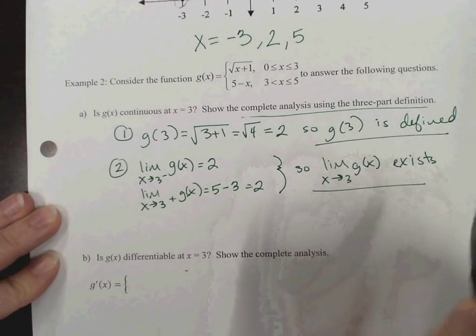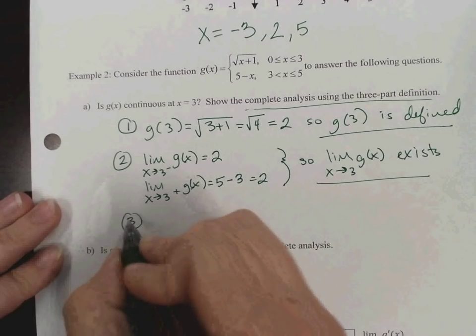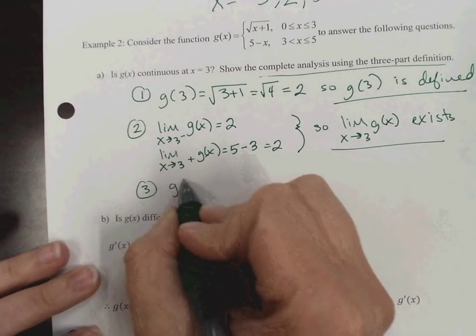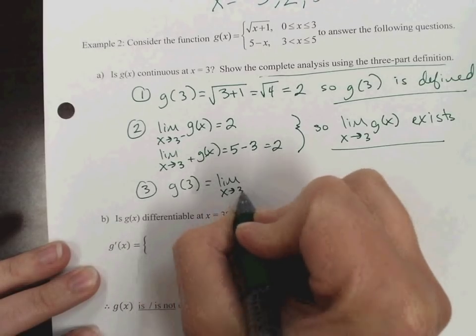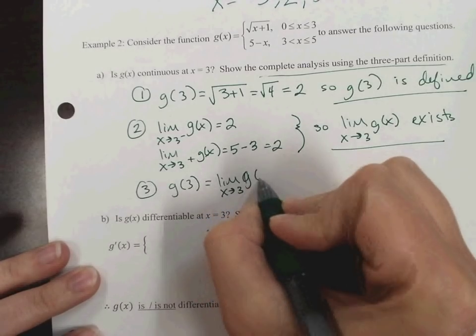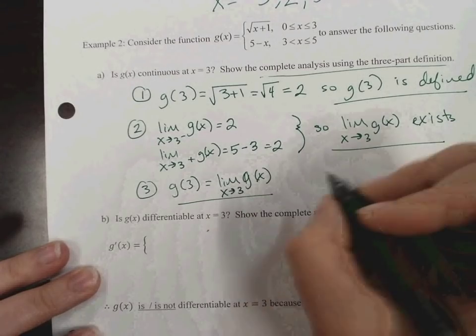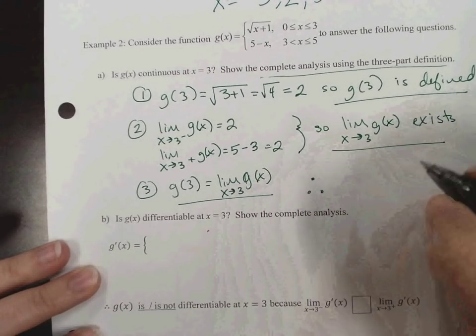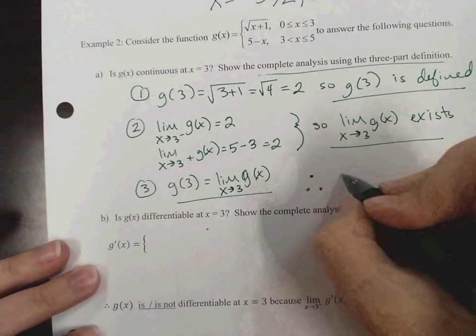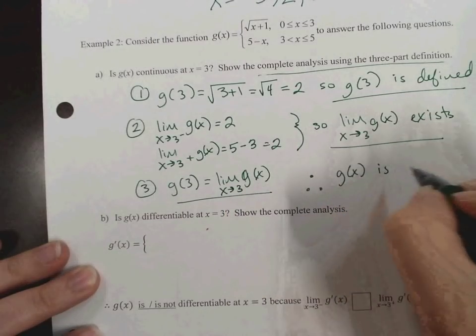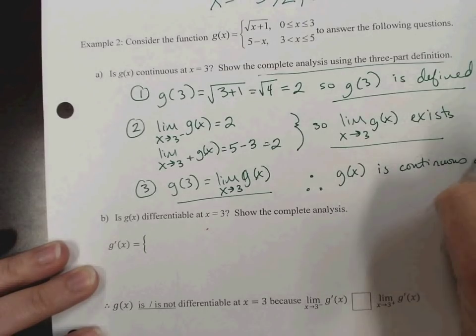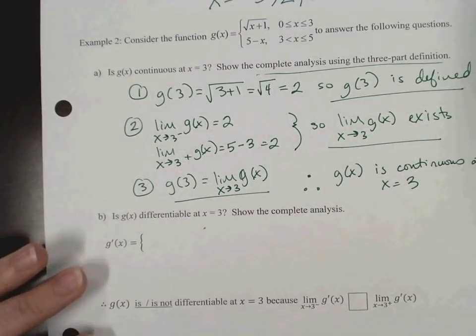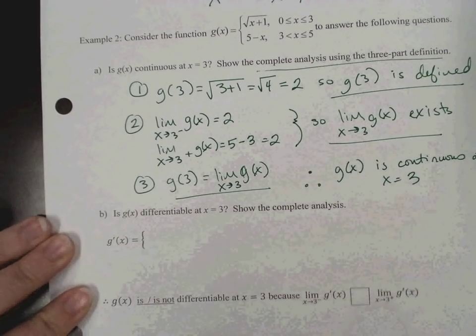All right, this is my work, but this is the first condition, this is the second condition. My third condition is that g of 3 is equal to the limit as x approaches 3 of g of x. All right, that's my third condition. And that means therefore, steps 1, 2, and 3, and then therefore, g of x is continuous at x is equal to 3.